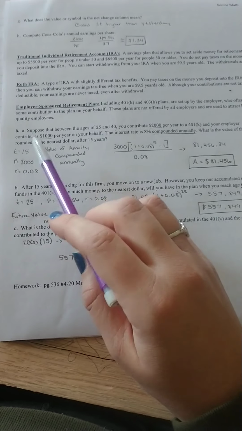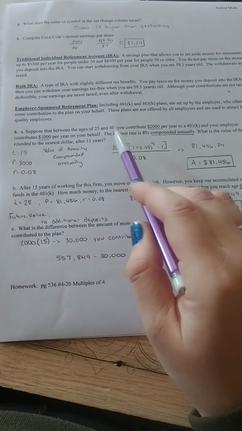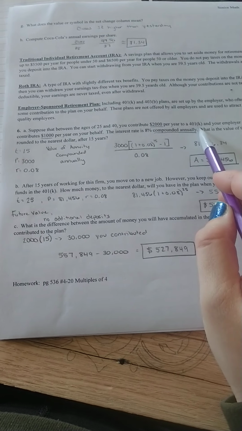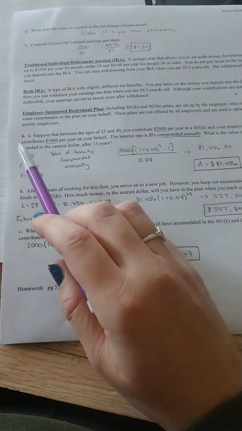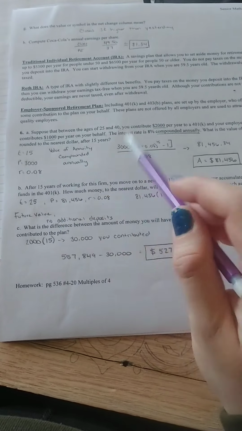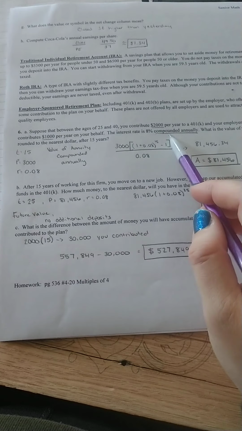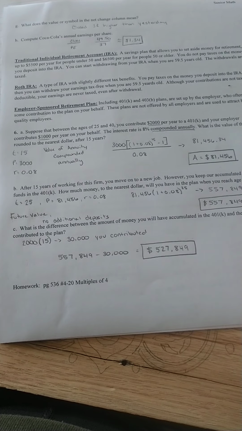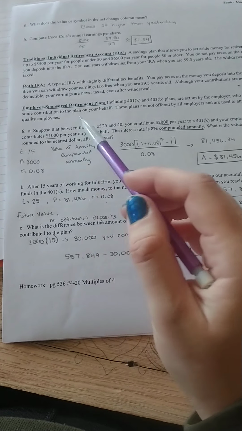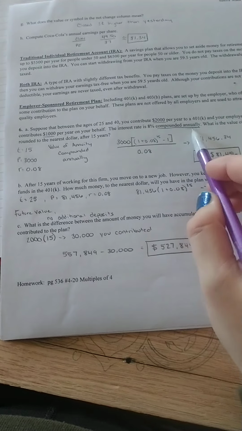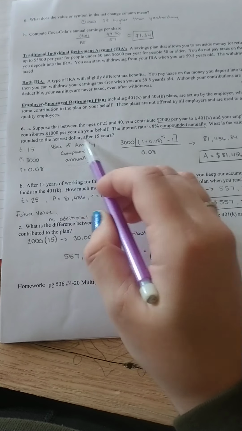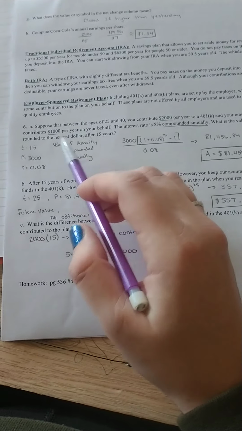But number 6, suppose that between the ages of 25 and 40, you contribute $2,000 per year to a 401k, and your employer contributes $1,000 per year on your behalf. The interest rate is 8% compounded annually. What is the value of the 401k rounded to the nearest dollar after 15 years? It is compounded annually. So you need the formula, future value of an annuity compounded annually. That's the formula we're using.